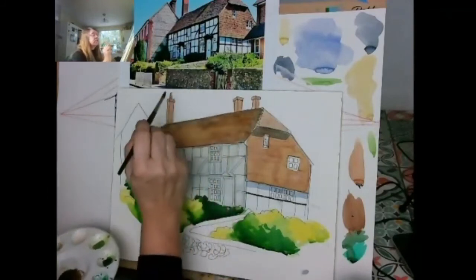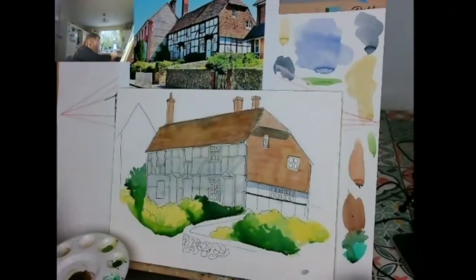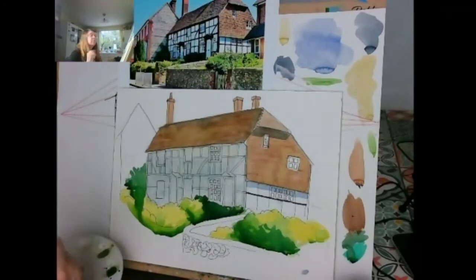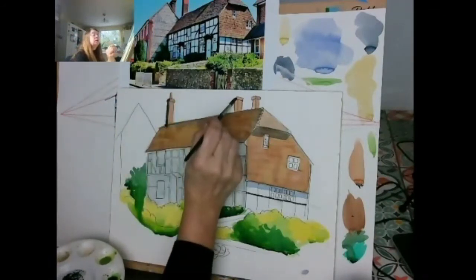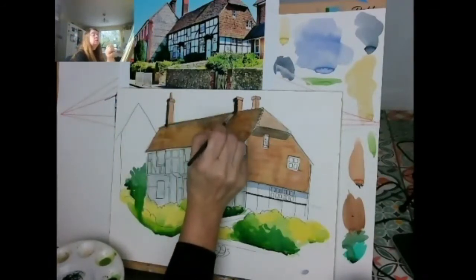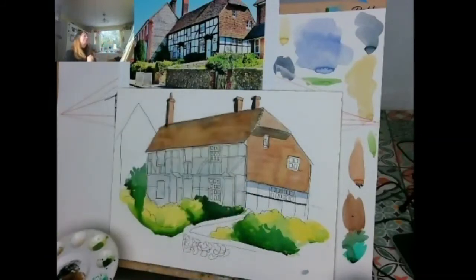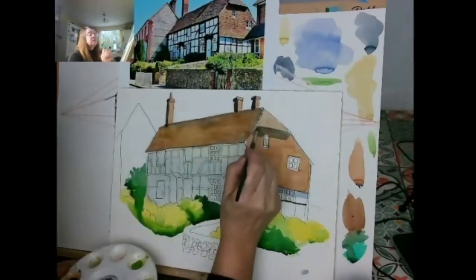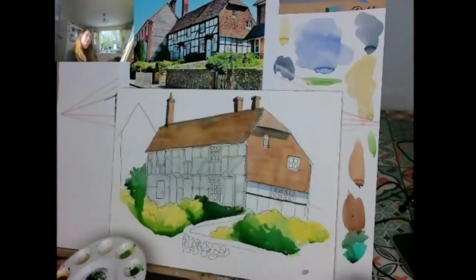And then I can put the shadows in here. So again, I've just got a wash of Payne's Grey, more Payne's Grey needed. A bit of the brown to put the shadow in here. Maybe that's a bit too much Payne's Grey. But yes, the sun comes out. I'm just going to put a little darker there. Sunshine.